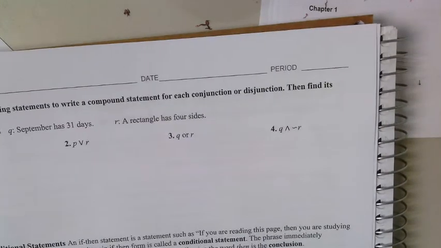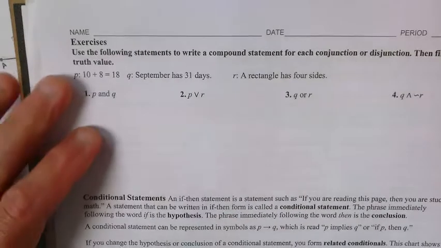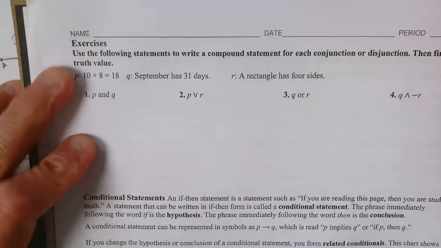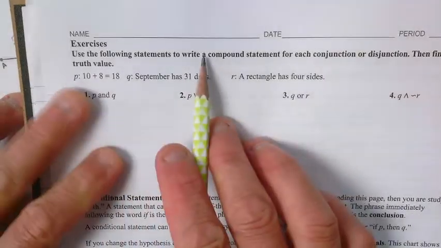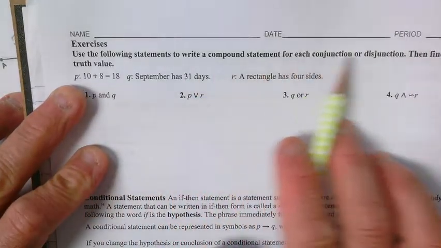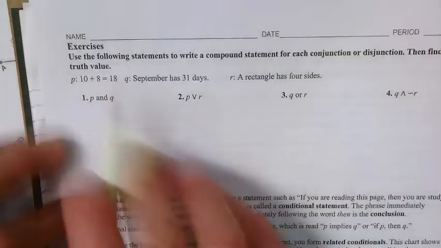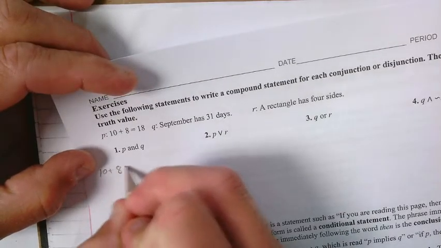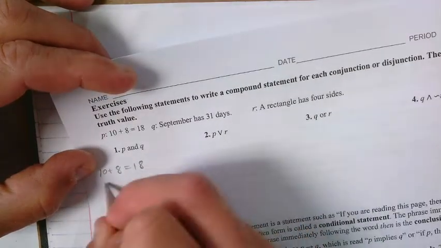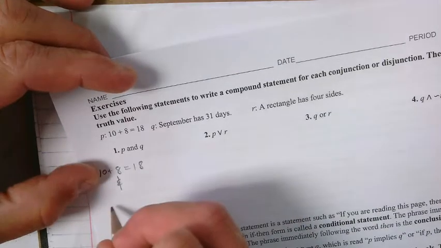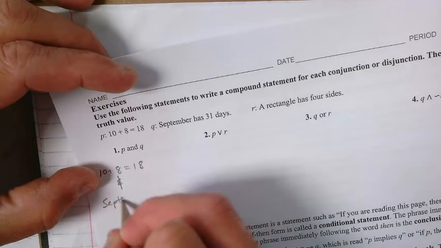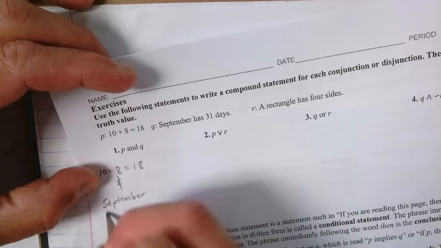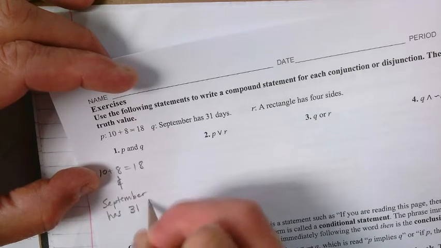So taking a look at the first couple questions here, we're at 13 minutes. It says, use the following statements to write a compound statement for each conjunction or disjunction. Then find its truth value. So what I'm going to do first, well, P and Q. So 10 plus 8 equals 18, and Q, September has 31 days.